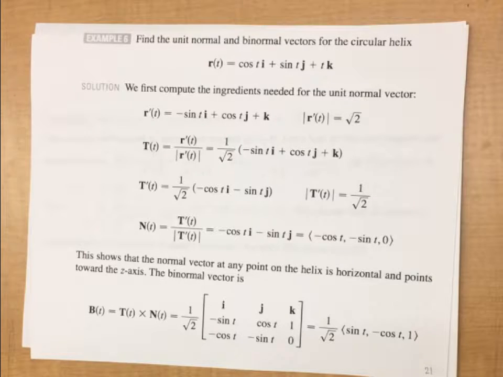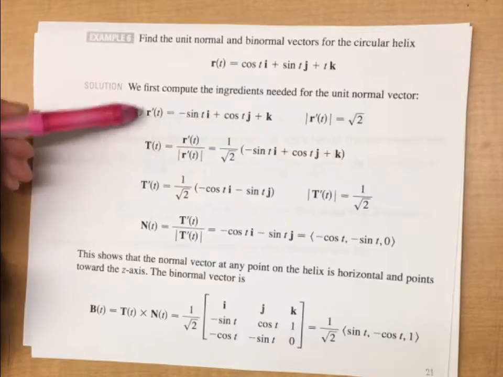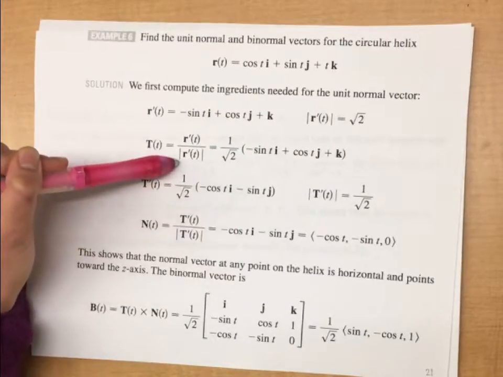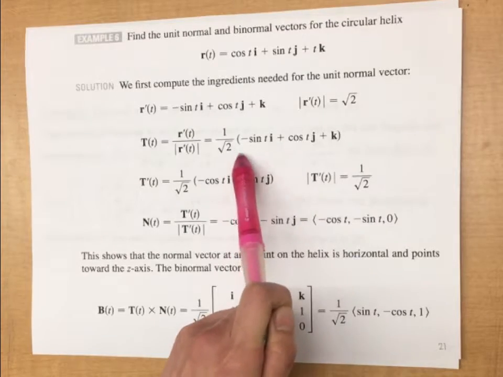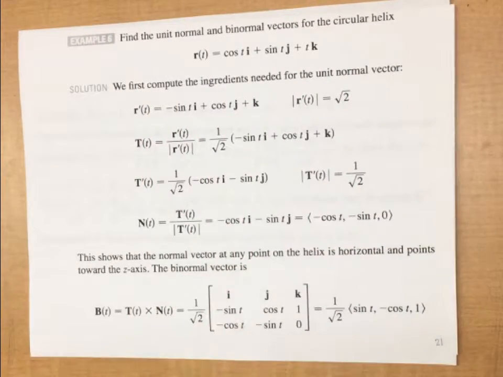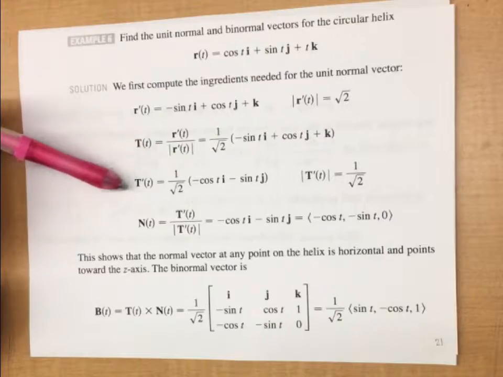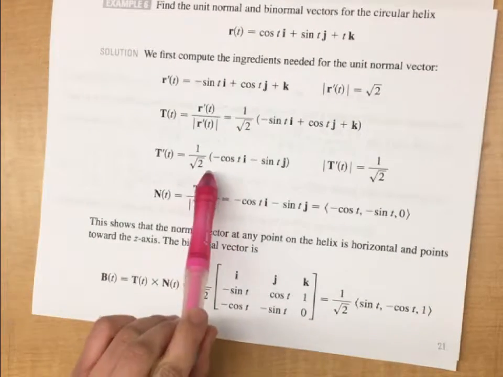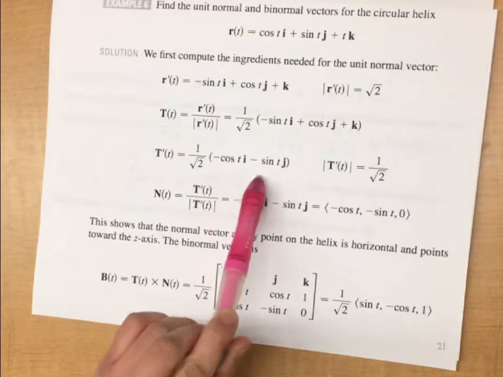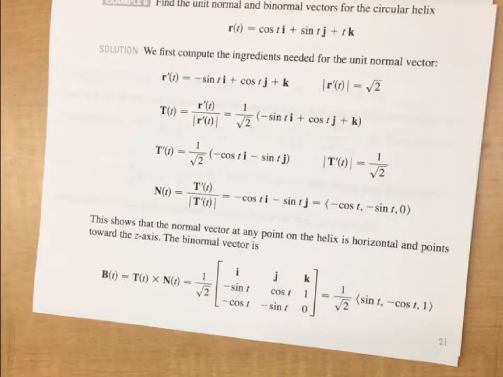And then using those two, we find T of t. And so we take the first part, r prime of t, and then over the magnitude. So it just comes out to 1 over root 2 times r prime of t. And then to take T prime of t, you just find this. And so it comes out to negative cosine t, negative sine t, 0. And then the magnitude of that would just be 1 over root 2.